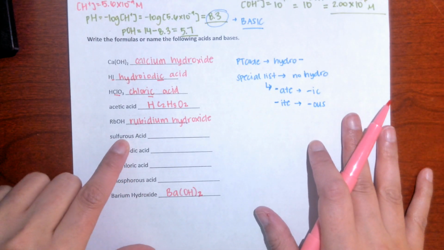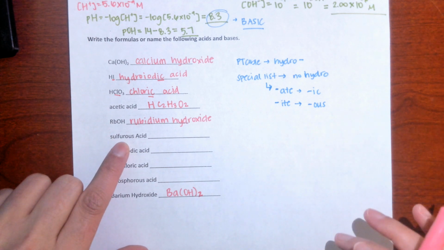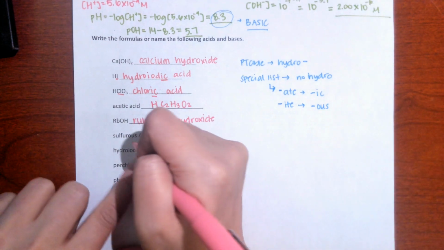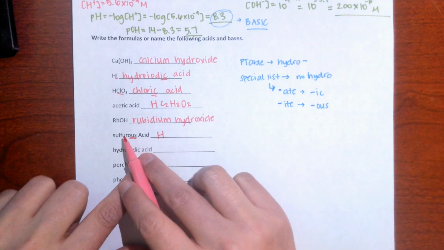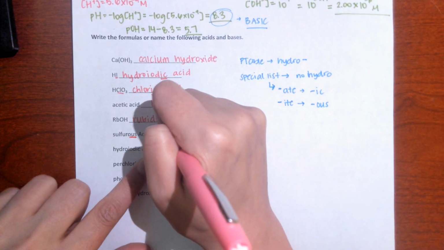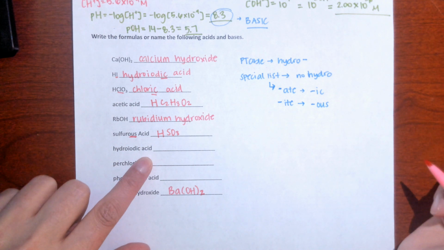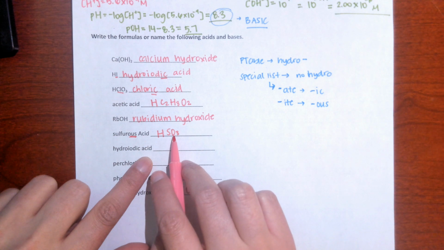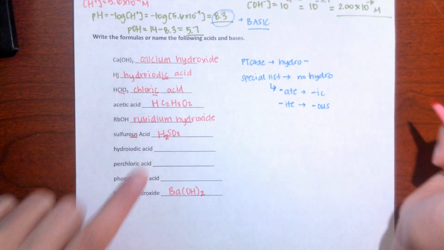Alright, sulfurous acid. Again, it doesn't start with hydro, so it comes from the special list. I'm going to start with H. Since it ends with ous, I'm going to look for sulfite, and sulfite is SO3. The very last thing you need to do is the charges. H is +1, SO3 is -2. Where does the 2 go? Right here.